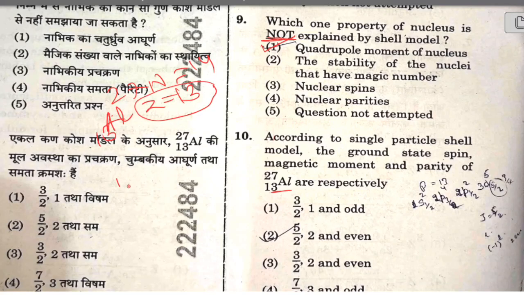You can write 1s 1/2, 1p 3/2, 1p 1/2, 1d 5/2, 2s 1/2. Here it will be 2, 4, 2, 2, 4, 6 to 8. Then here it will be 5.